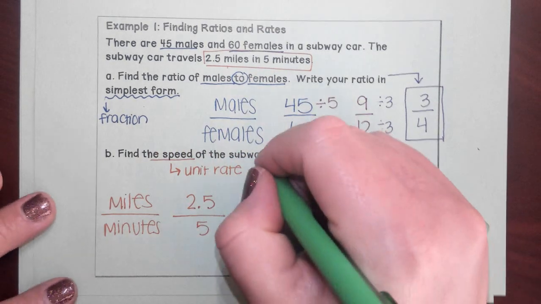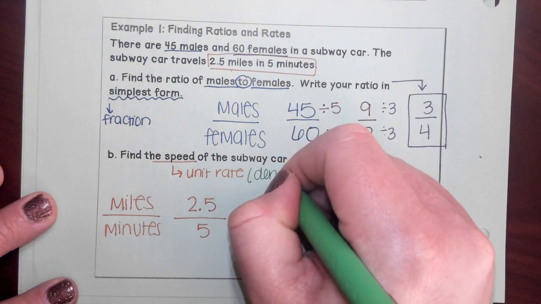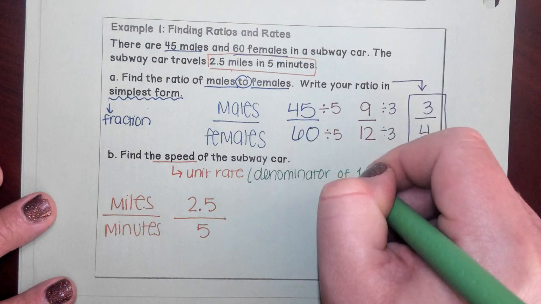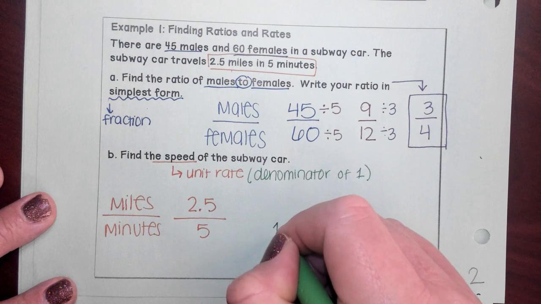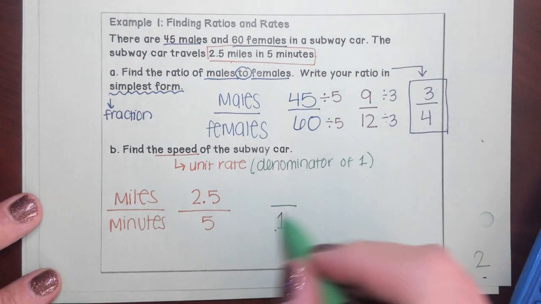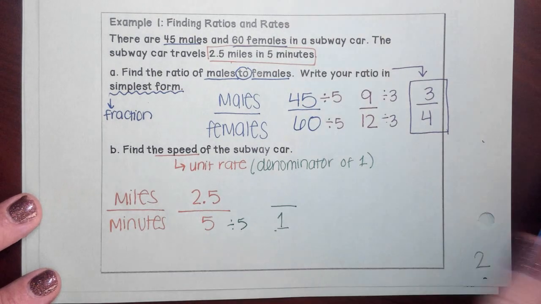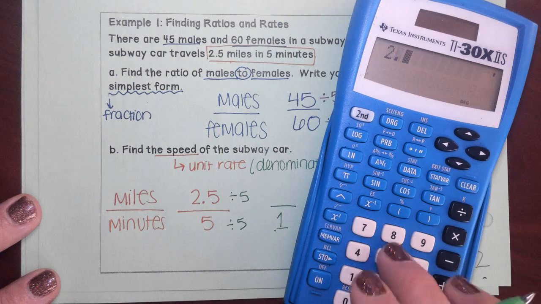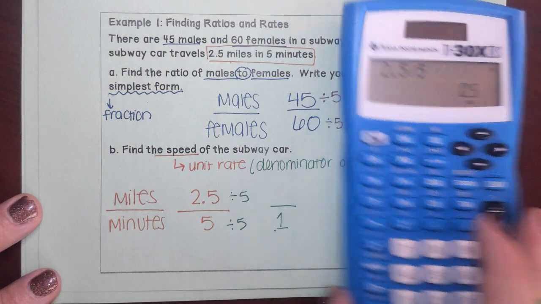So what that means is I want a denominator of 1. So I'm going to make my denominator 1. Well, how would I go from 5 to 1? I would divide by 5. So what that means is up top, I'm also going to do 2.5 divided by 5, and this is where you can use your calculator. I get 0.5.